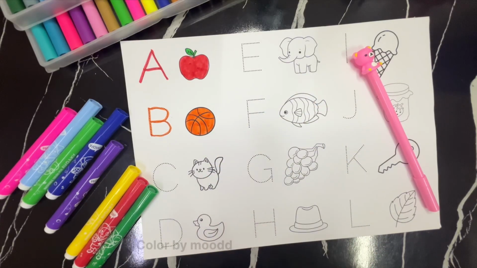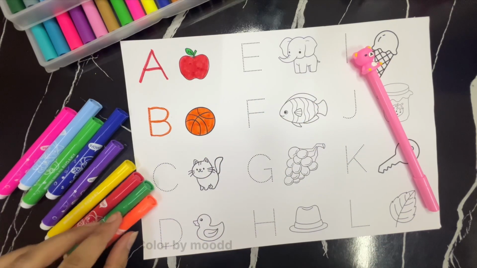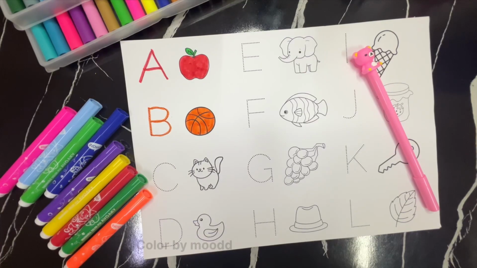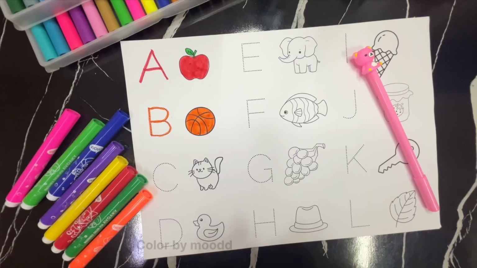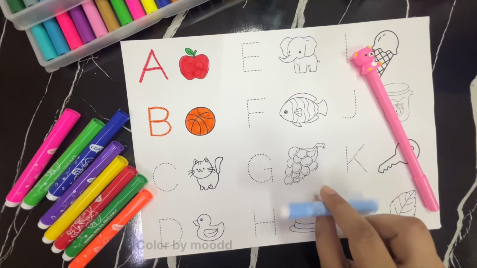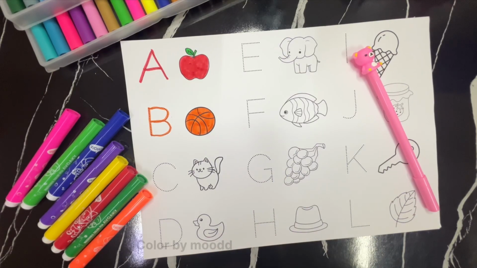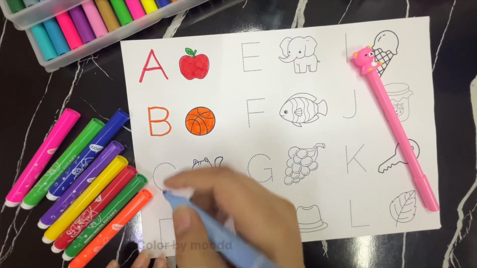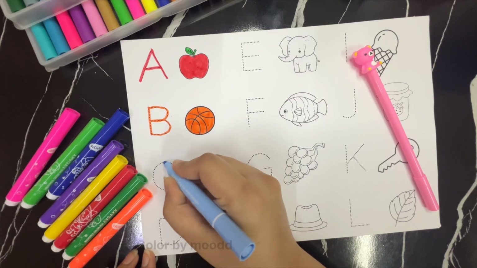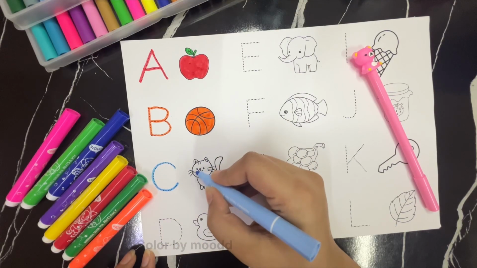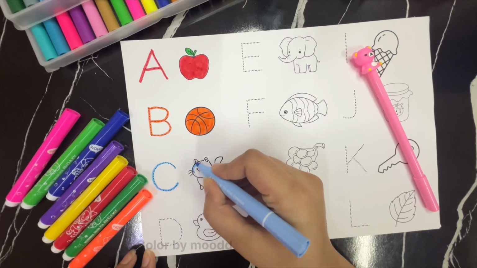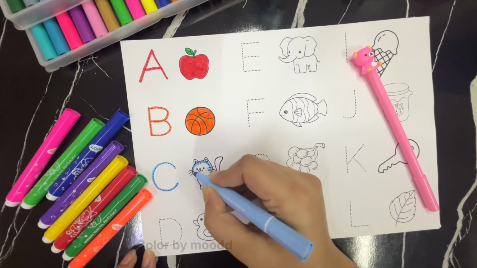See the next letter with sky blue color. C. Capital letter C. C for cat.